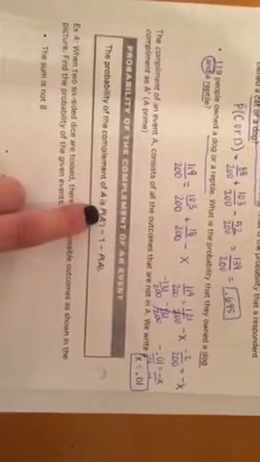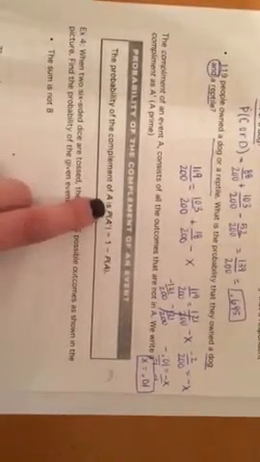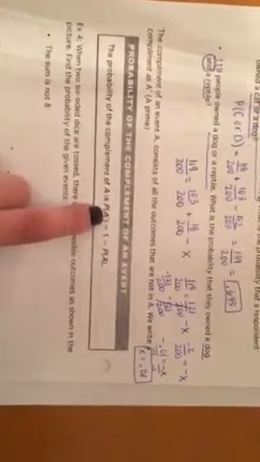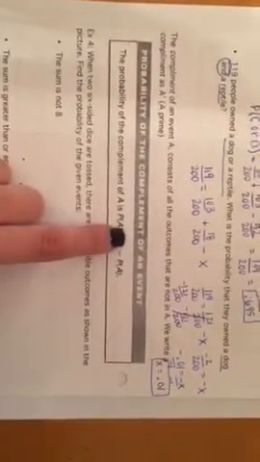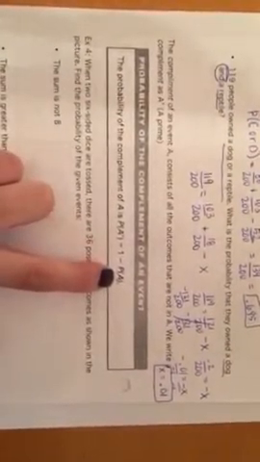So if I want to find the complement of something, I do 1 minus the probability of that event. So here's my formula. The complement of an event is written as the probability of A prime. This little apostrophe here we read as A prime. So if it ever asks for the probability of A prime, we do 1 minus the probability.